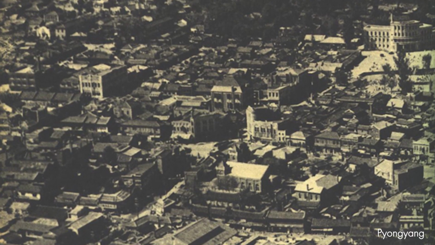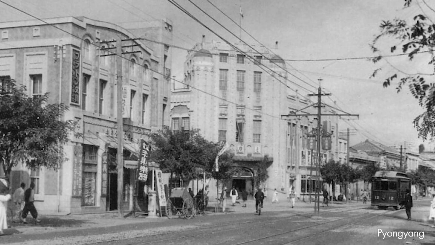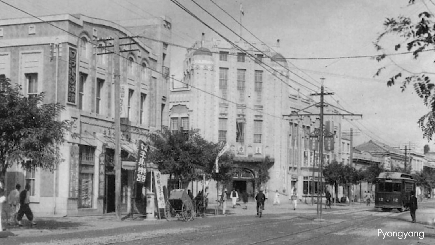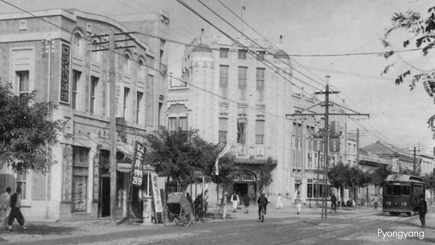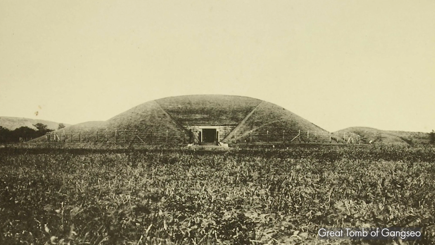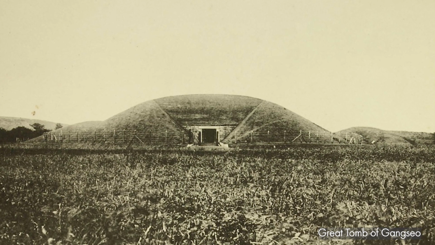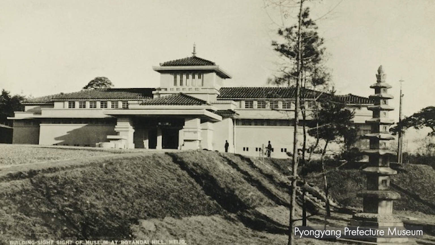Born into an affluent family near Pyongyang, Lee Jung-Seob's artistic talent and interests were supported and motivated by the culturally rich and quickly modernizing local environments of Pyongyang. During the Japanese colonial period, a large-scale excavation of ancient royal tombs was underway in Pyongyang, giving young Lee the chance to see them in person at the Pyongyang Prefecture Museum.